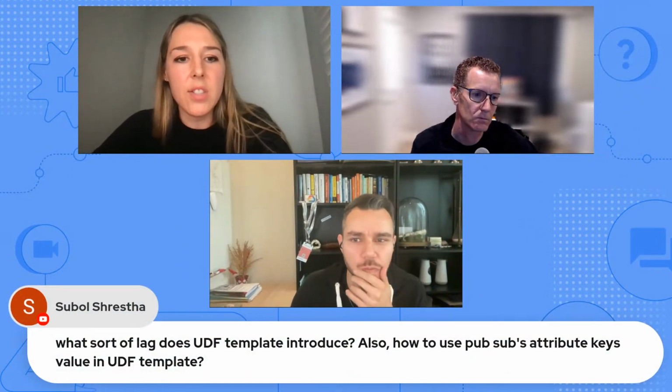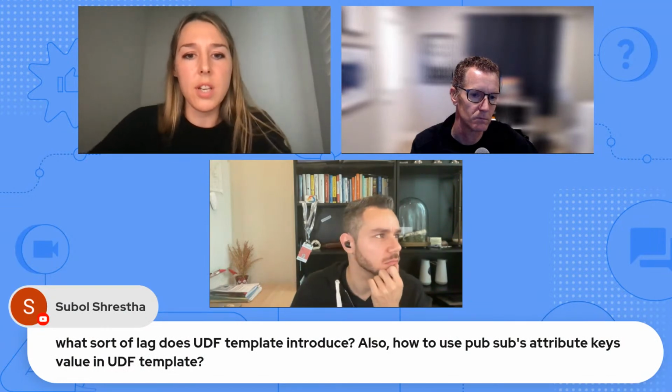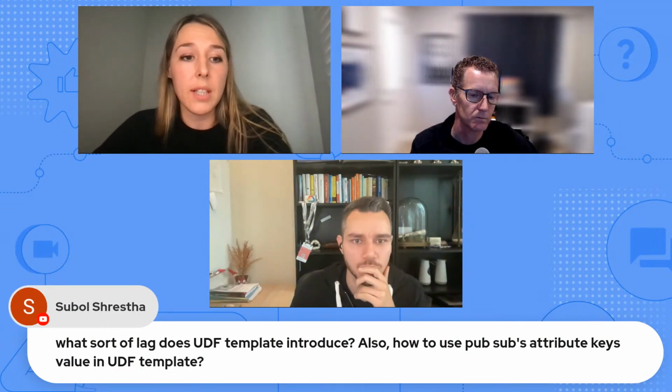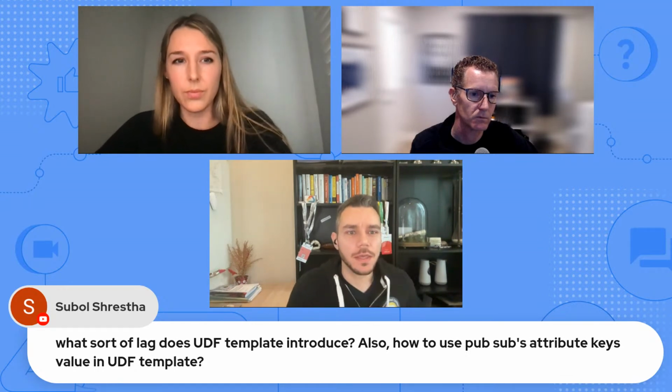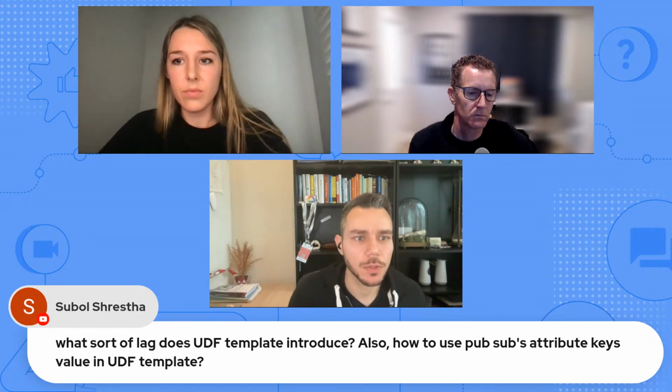What sort of lag does a UDF template introduce? Also, how do I use Pub/Sub's attribute key values in a UDF template? Yeah, I can take that on. That's a great question, Sybil.